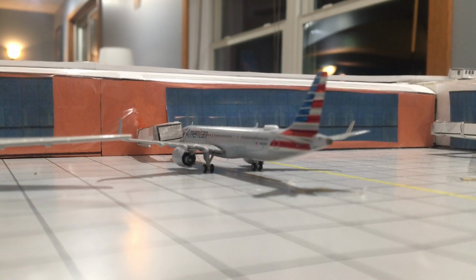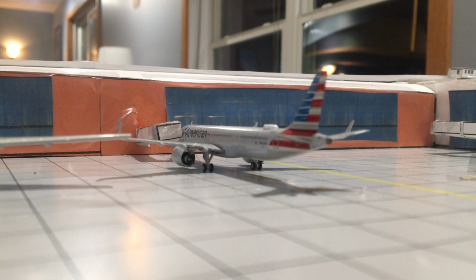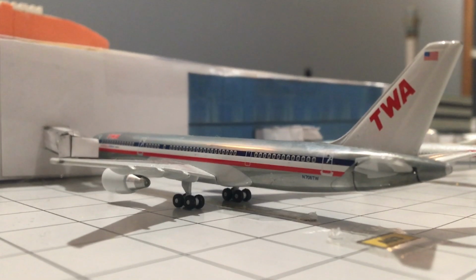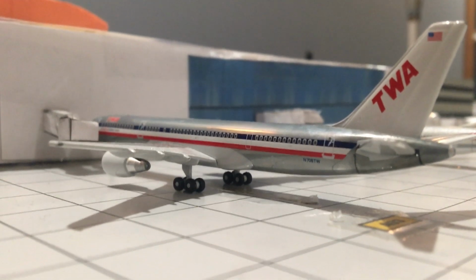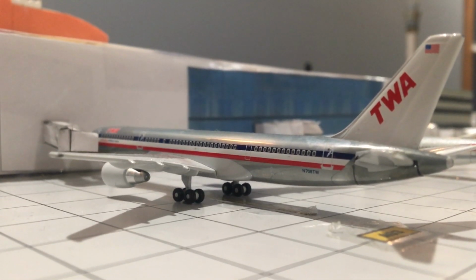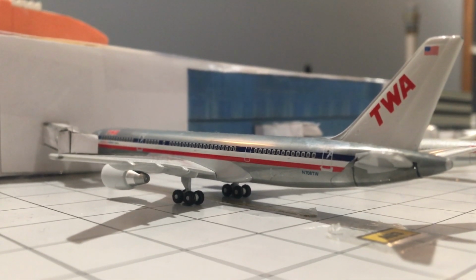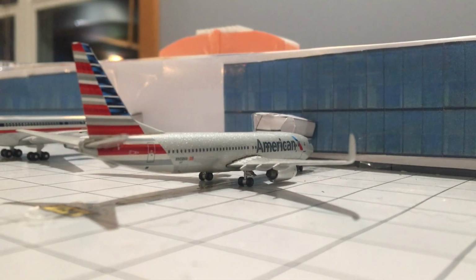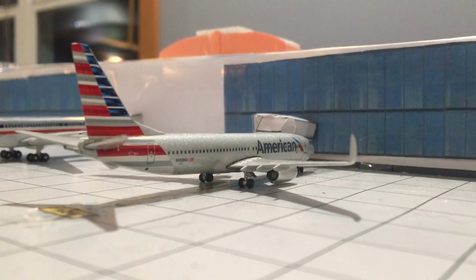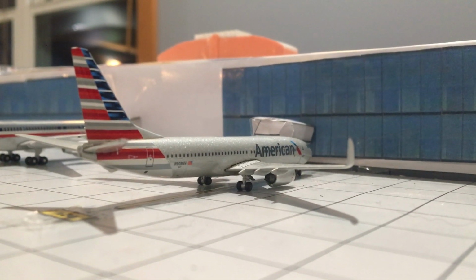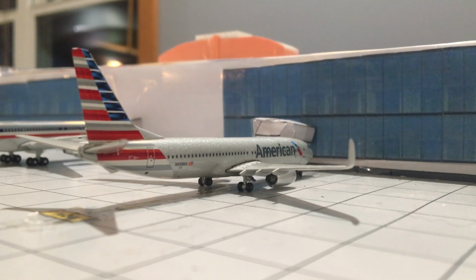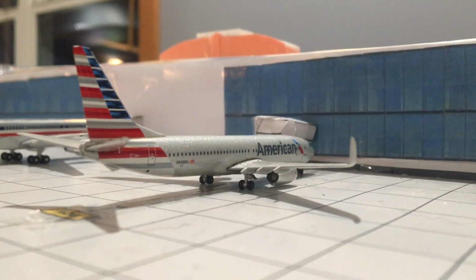Now we have an American A321neo, which is heading to Dallas-Fort Worth. Now we have an American throwback livery, TWA/American 757-200, which is heading out for West Cali Skyport. And then over here, out of all the American carriers, last one, there's an American 737-800, which is heading out to Chicago O'Hare.